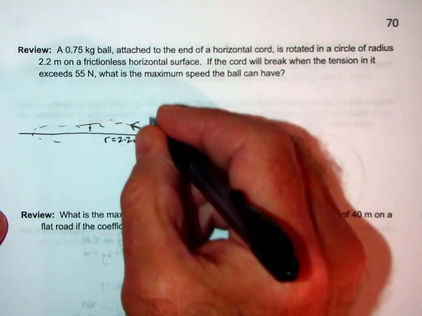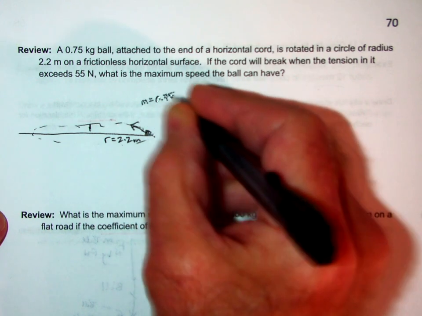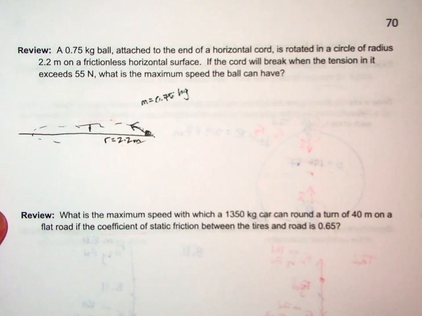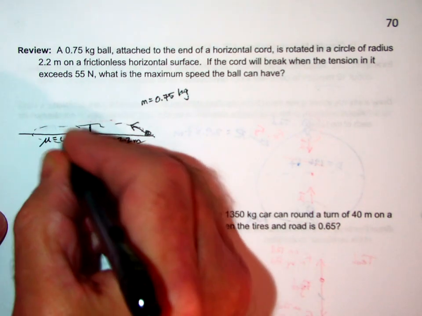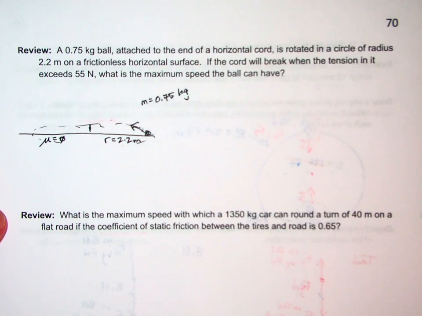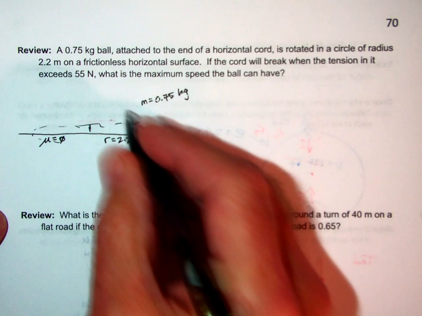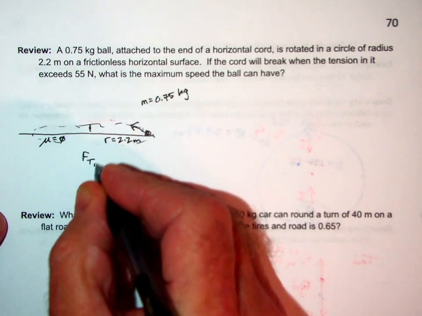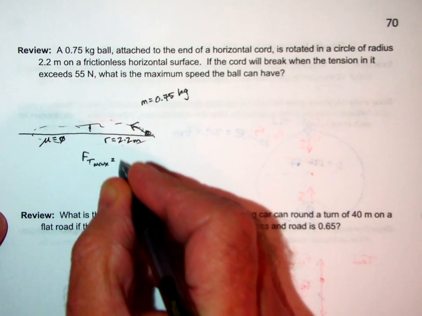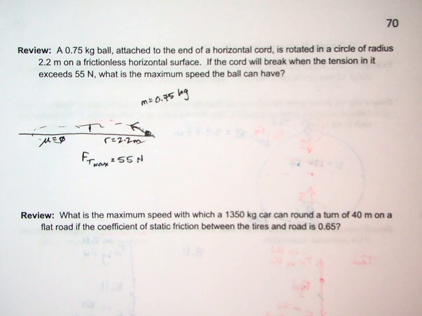The mass of this ball is 0.75 kilogram. The coefficient of friction on the surface is 0. And we know that the tension max is 55 newtons. Anything greater than 55 newtons, and this cord is going to break.